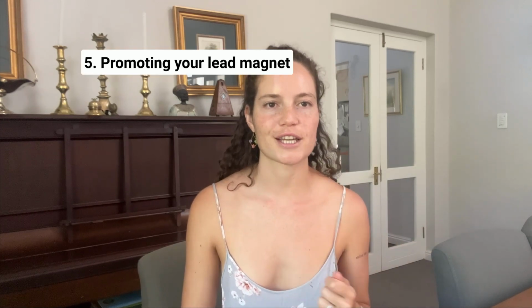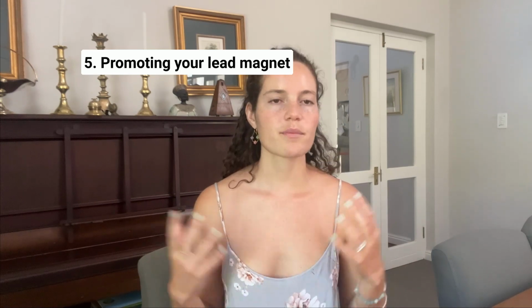Your call to action buttons can be scattered throughout, but you want them all leading to the same sign up form where you collect people's first name and email in exchange for this resource. So you've got everything in place, and now it's just a matter of promoting your lead magnet. You want to promote this free lead magnet wherever you can.